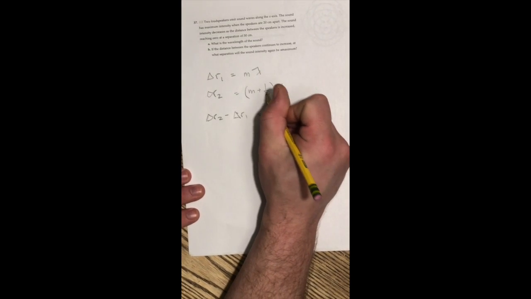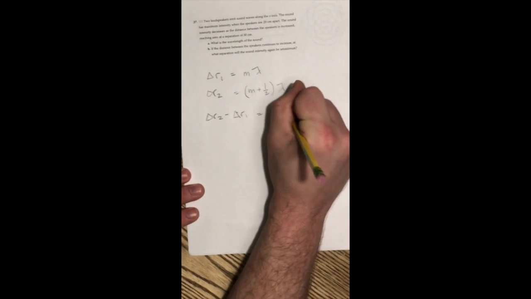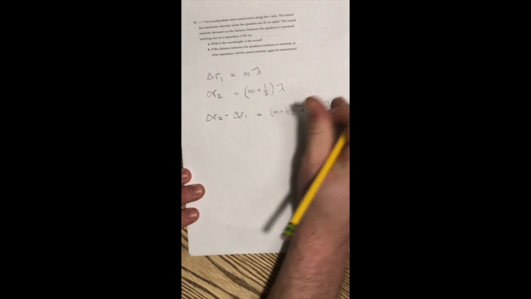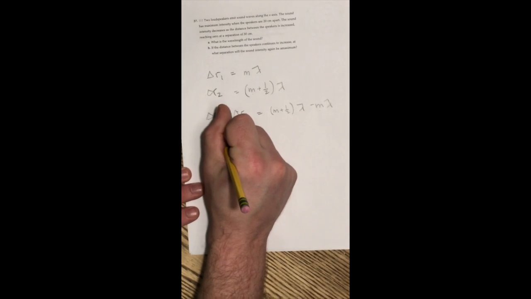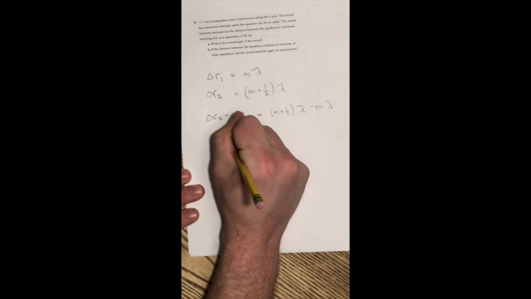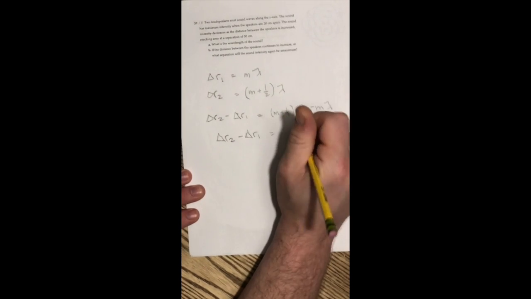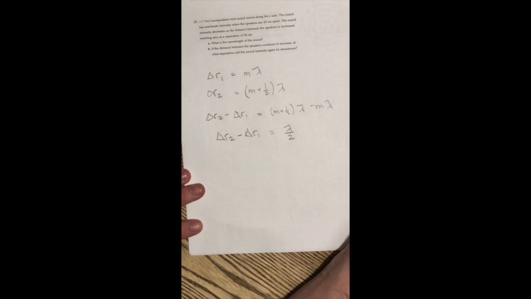So that's m plus a half times lambda minus m times lambda. I'll write the whole thing out to be explicit. And if we combine these factors of lambda, we find that the m's cancel. And so we have the path length difference in situation 2 minus the path length difference in situation 1. Well, that must be exactly half of a lambda, or lambda over 2.